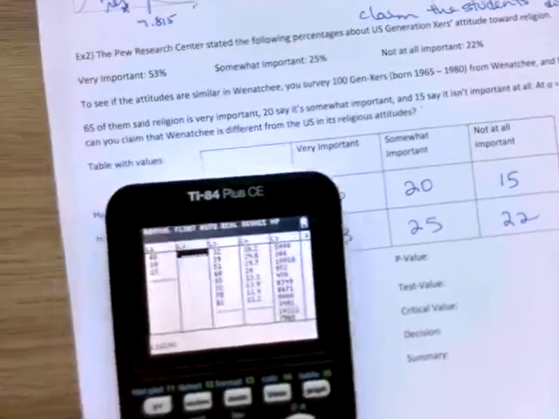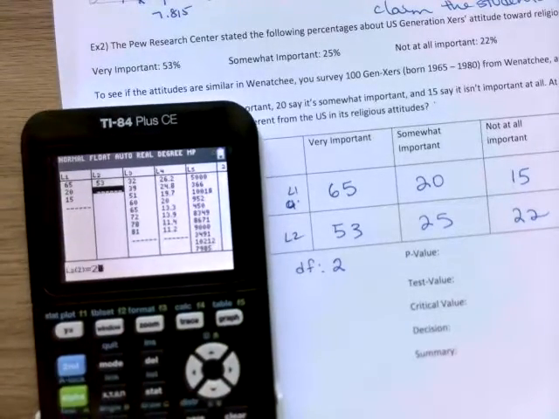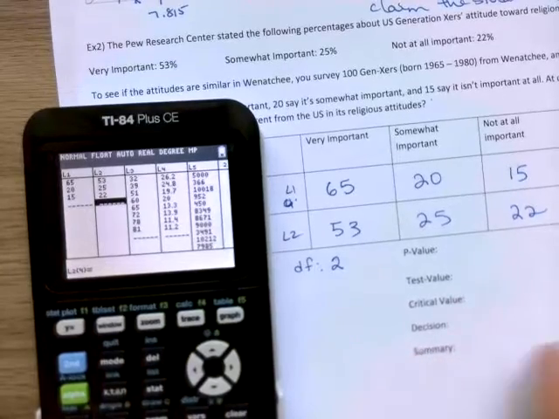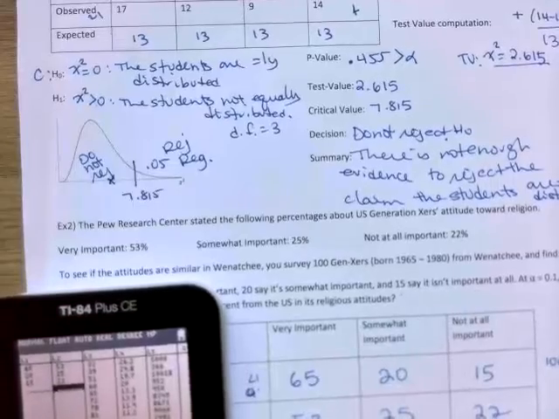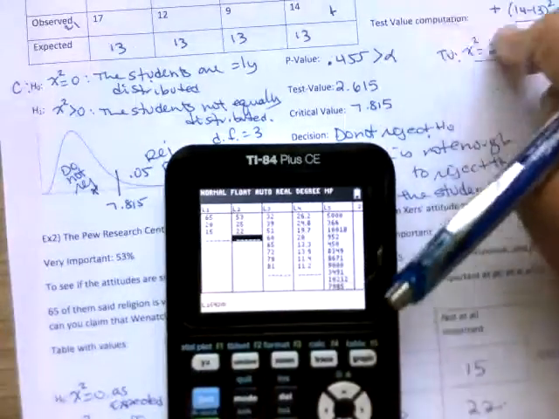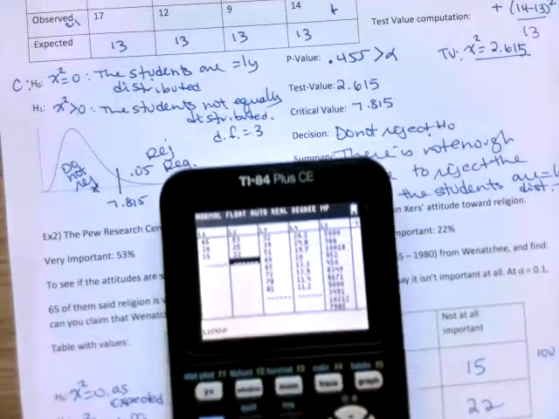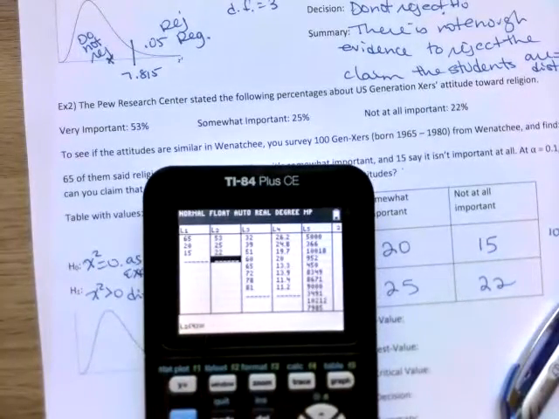I'm going to say time-wise, it's about the same to do it by hand, especially with this few numbers, to do the test value formula. It's about the same number of keystrokes, but think about how many arithmetic mistakes or calculator mistakes you could make with the other computation. That's kind of why I like this chi-square goodness of fit test.